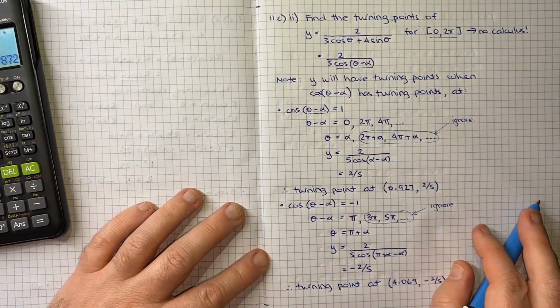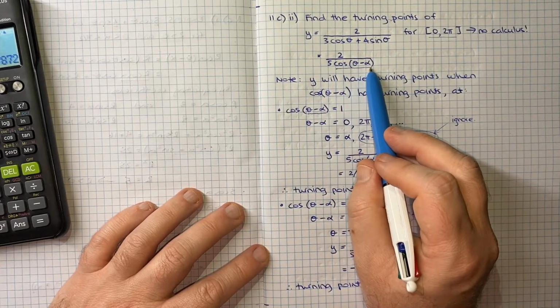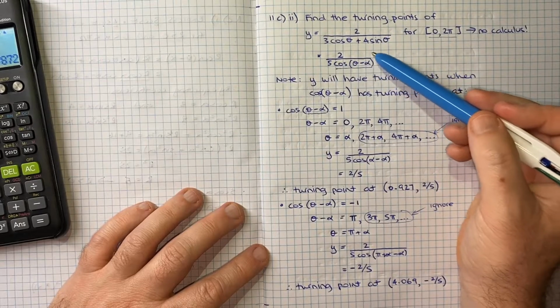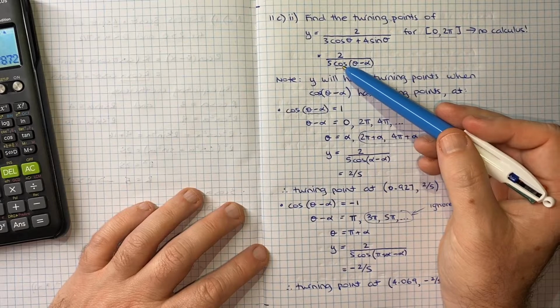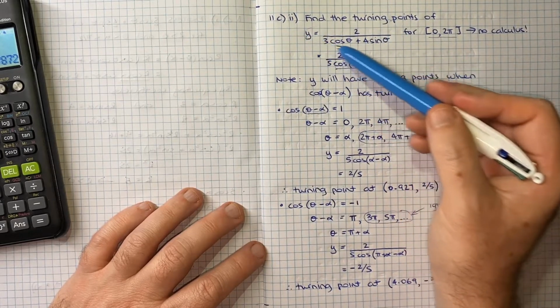I think we've made use of what we know about the cos curve to think about the turning points of this more complex curve, which actually is a relatively simple form of an even more complex curve that the question was actually about.